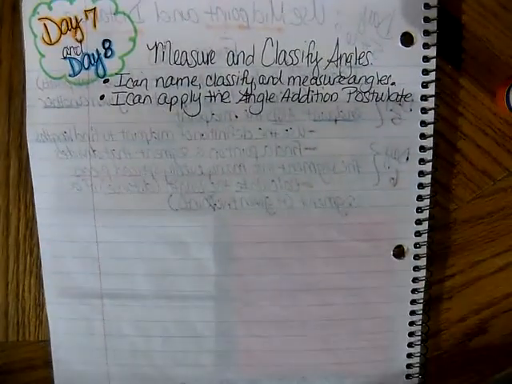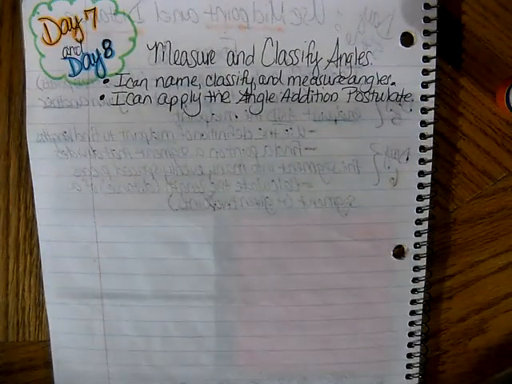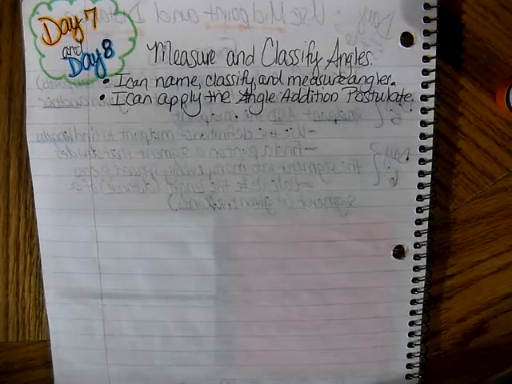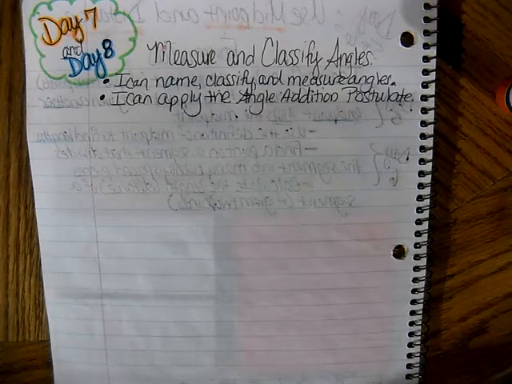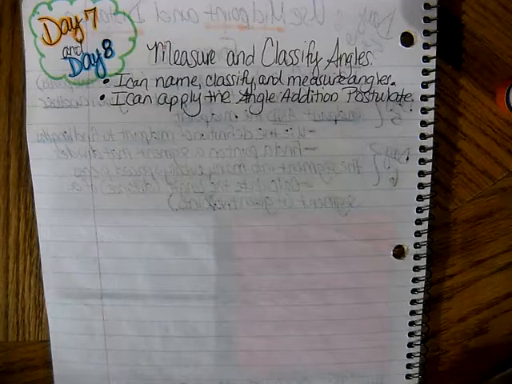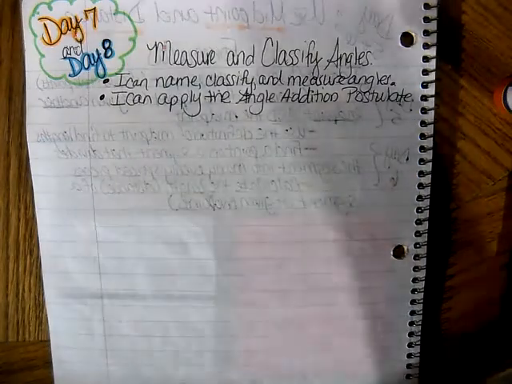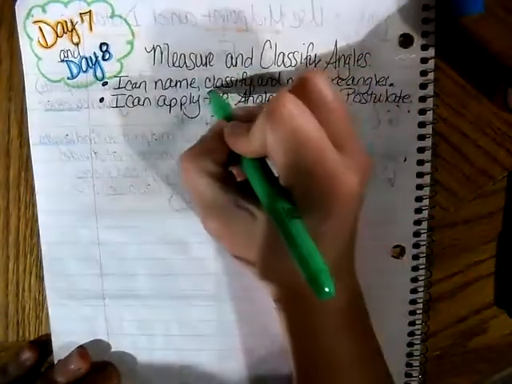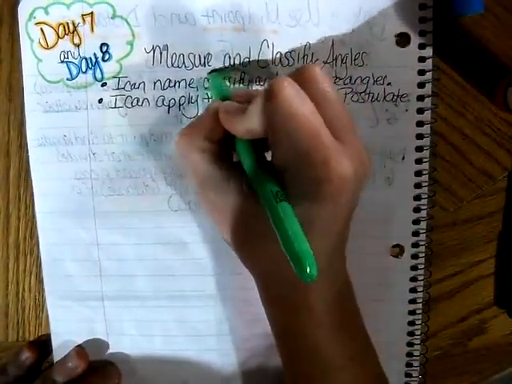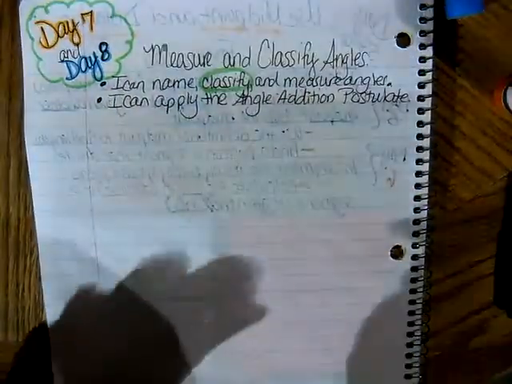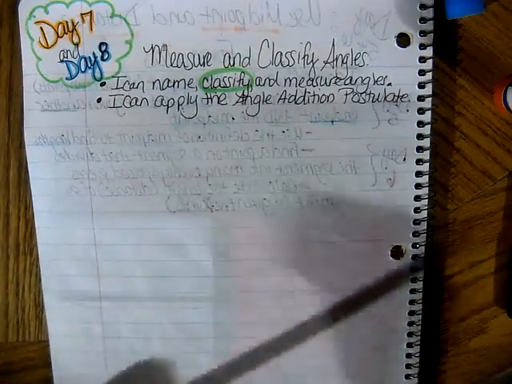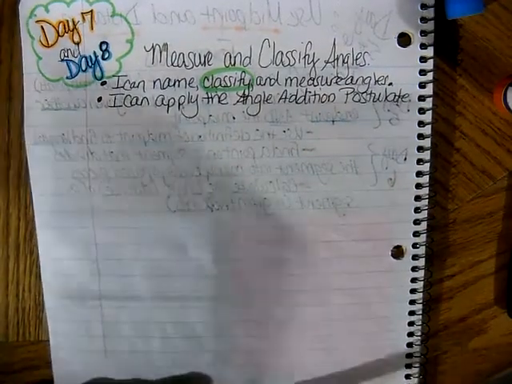Everyone, for today's lesson we are going to learn how to measure and classify angles. Our learning target for today is for you to be able to say, I can name, classify, and measure angles. The key word here is classify. That is a new word that we will have, and that is to put something into a category.